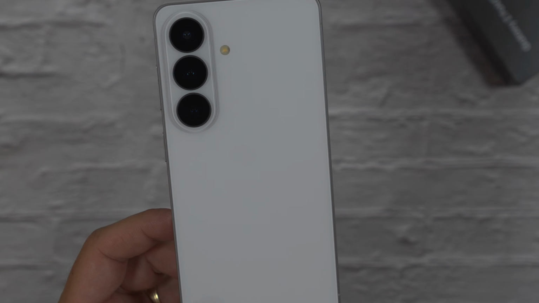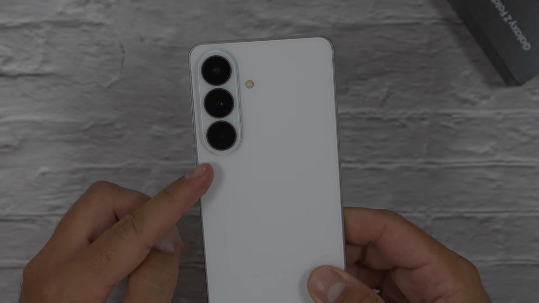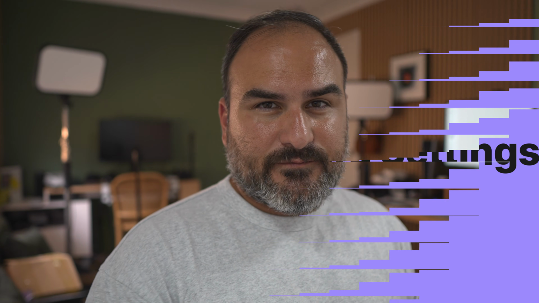So you've just got your Galaxy S26 or your S26 Ultra, and you want to know what to do with the cameras and the settings you should change. Well, watch along, because I'm going to give you 10 settings you need to change for your cameras right now.